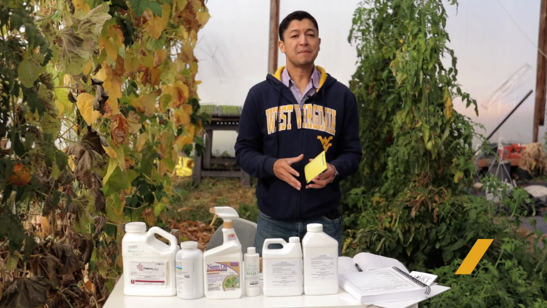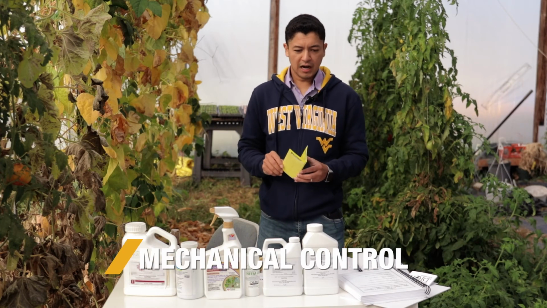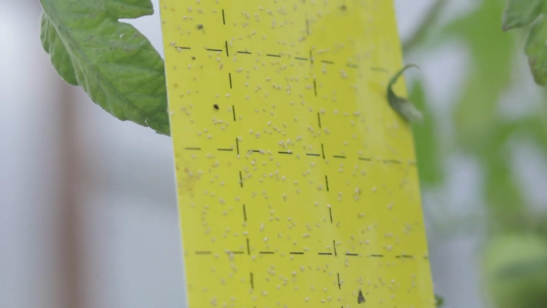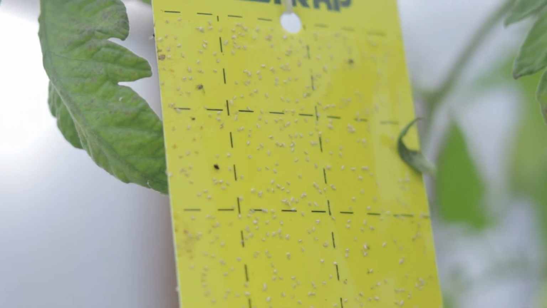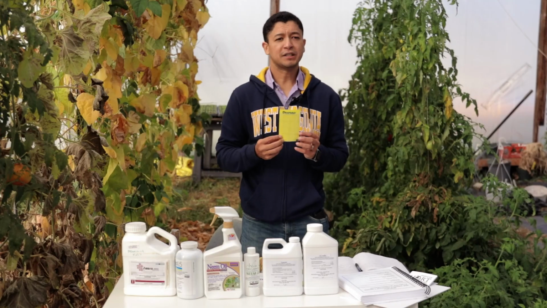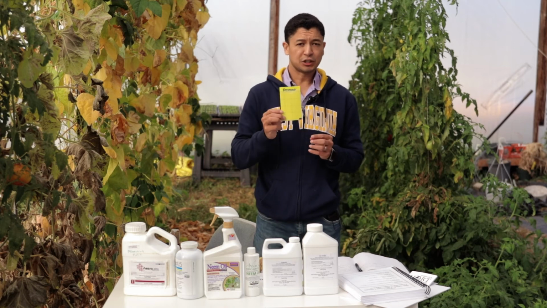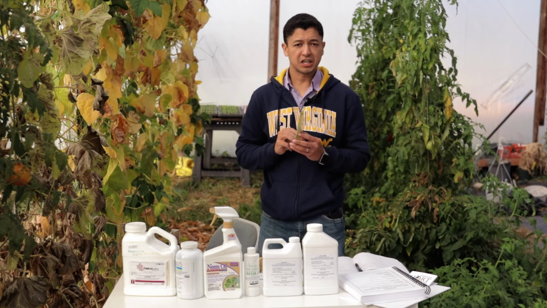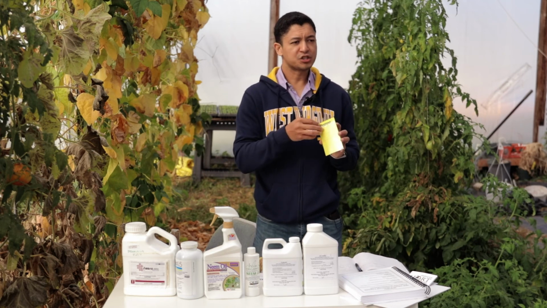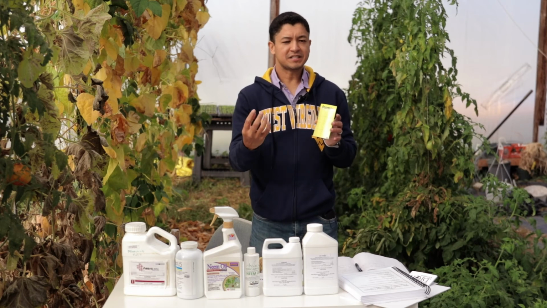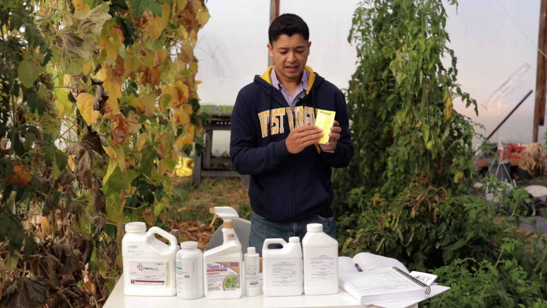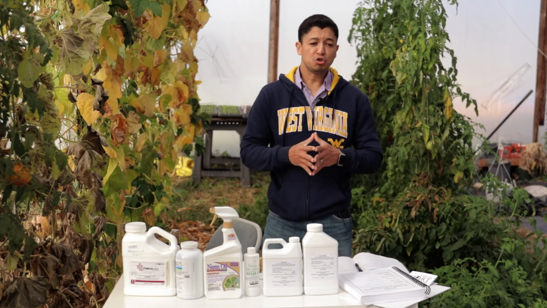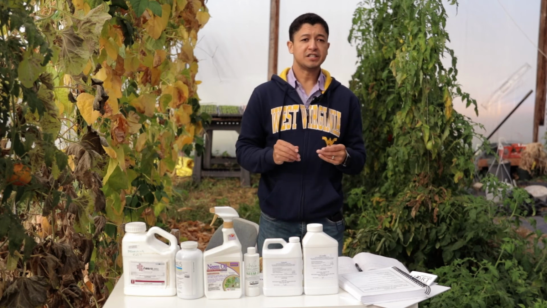Another approach is mechanical control. So one of the best examples that I use for mechanical control is traps. Here in my hands I have a sticky card. Insects are attracted to different lights. So they are attracted to the color yellow, and some other insects are attracted to the color blue. So this sticky card right here has some glue on it so that when the insect is attracted, it will get stuck in that sticky card.